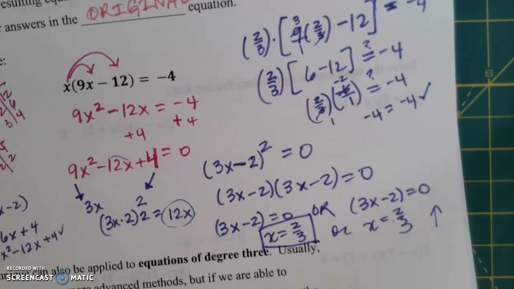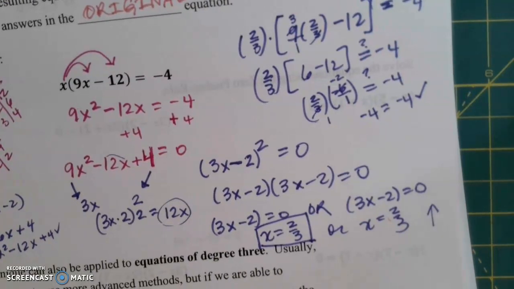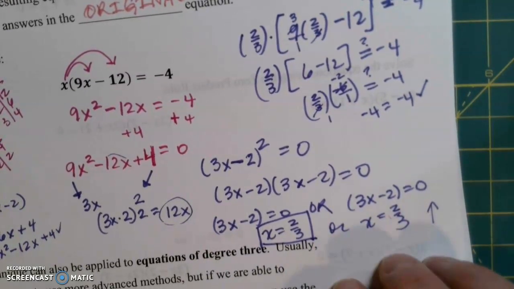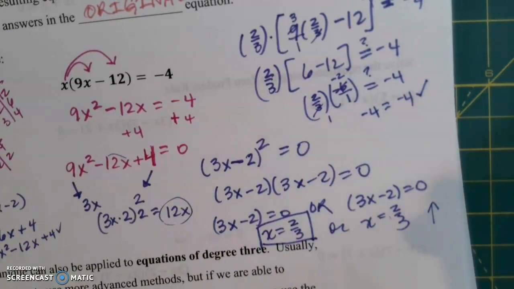So x equals 2/3. Now you can put it in twice because it is a repeated answer. It's the same one twice. I'm not sure if Alex is going to want you to put both of them in, or if it's going to be satisfied with just one. So let me know if you run into that, and tell me what Alex thinks about that. I will try to do a review problem and see what I get for that.